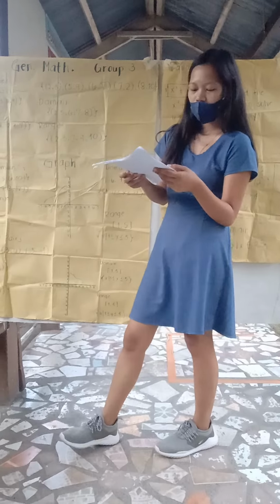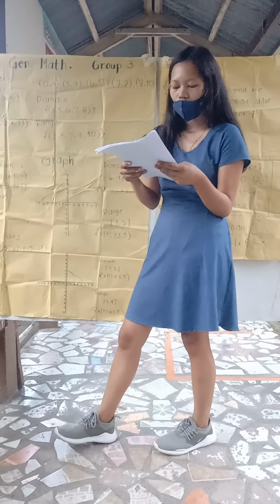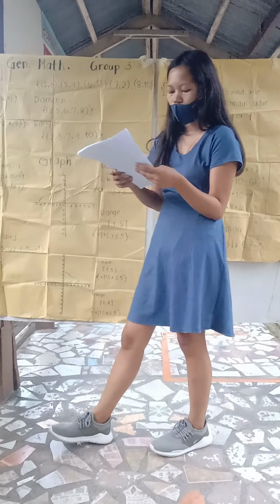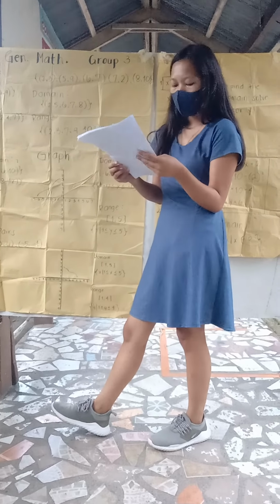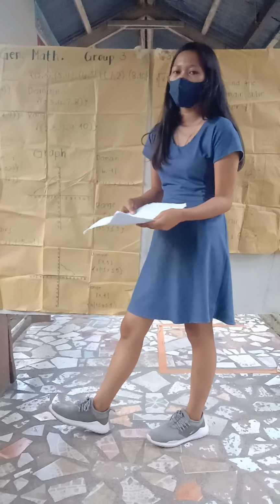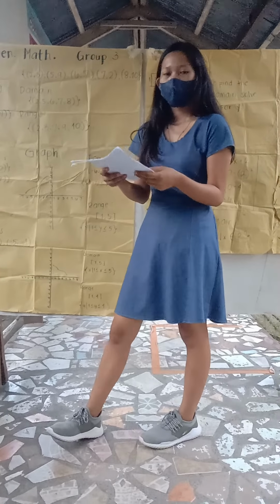So, do you have any idea what a domain is? Domain is the first set of numbers, and also the set of its possible inputs and the value of x. How about range? Do you have any idea what a range is? Range is the second set of numbers, the set of its possible outputs, and also the value of y.